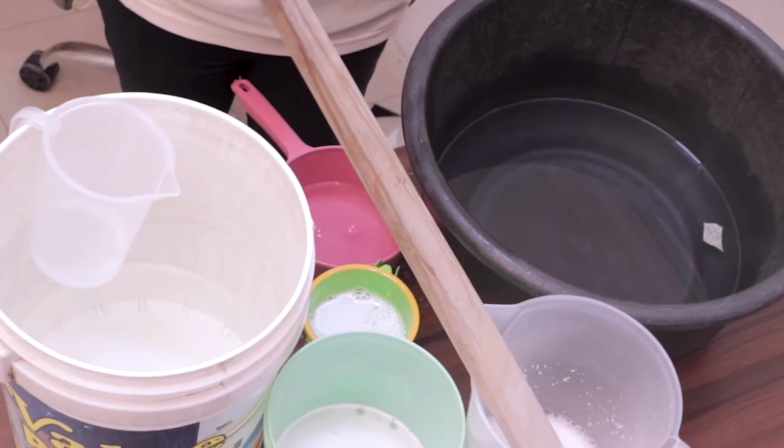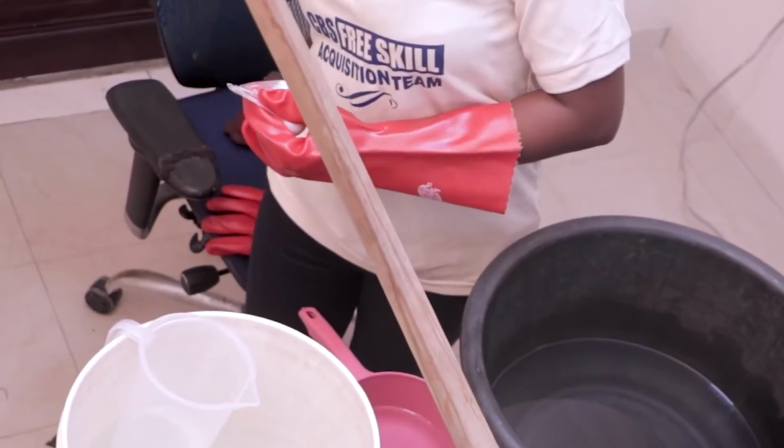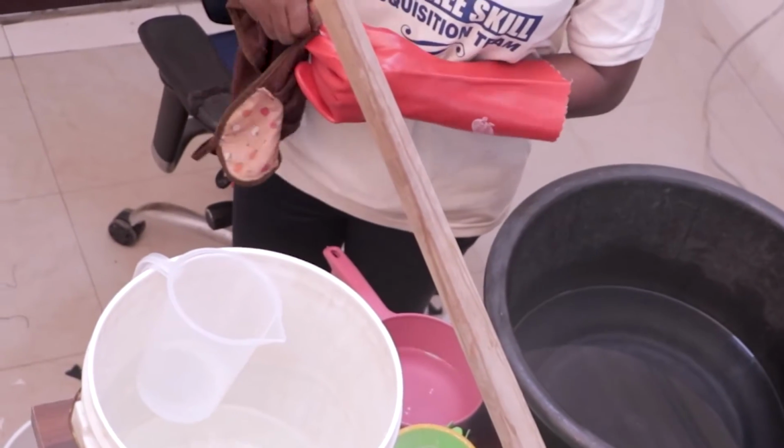Please note, you don't add water to your caustic soda. You add your caustic soda to water.